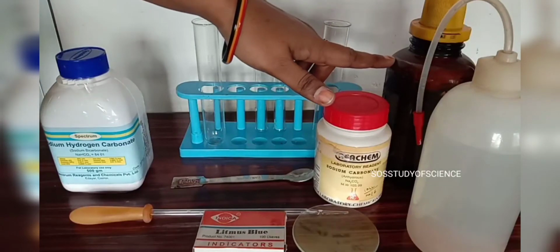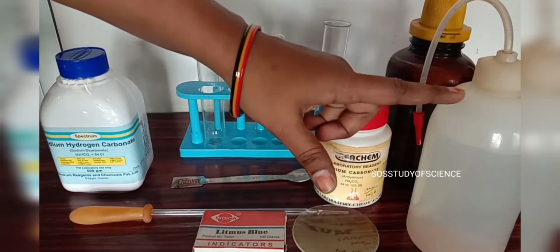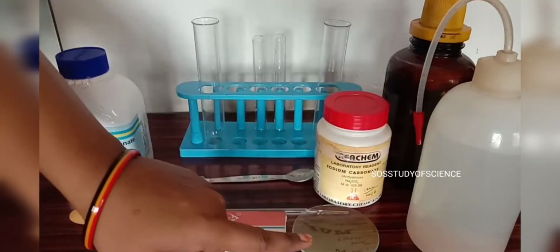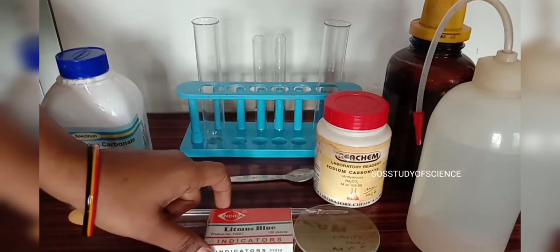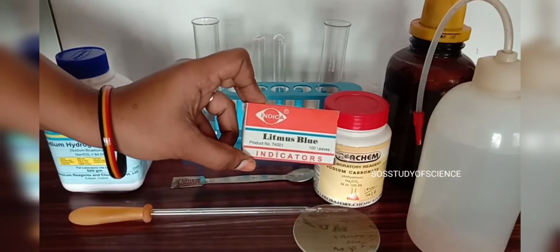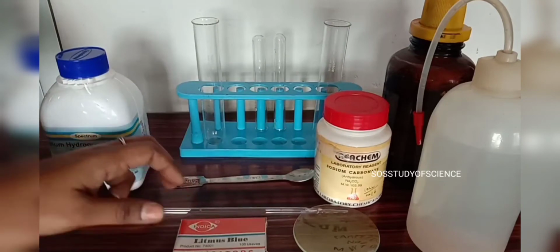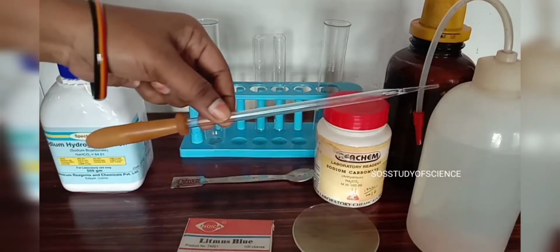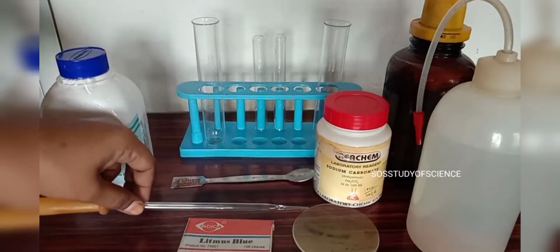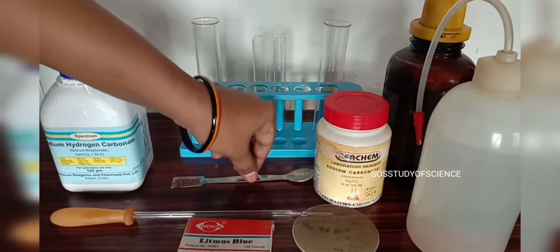We also have HCl, hydrochloric acid, and distilled water. I have taken a watch glass, litmus paper, this is blue litmus paper, and then a dropper and a spatula.